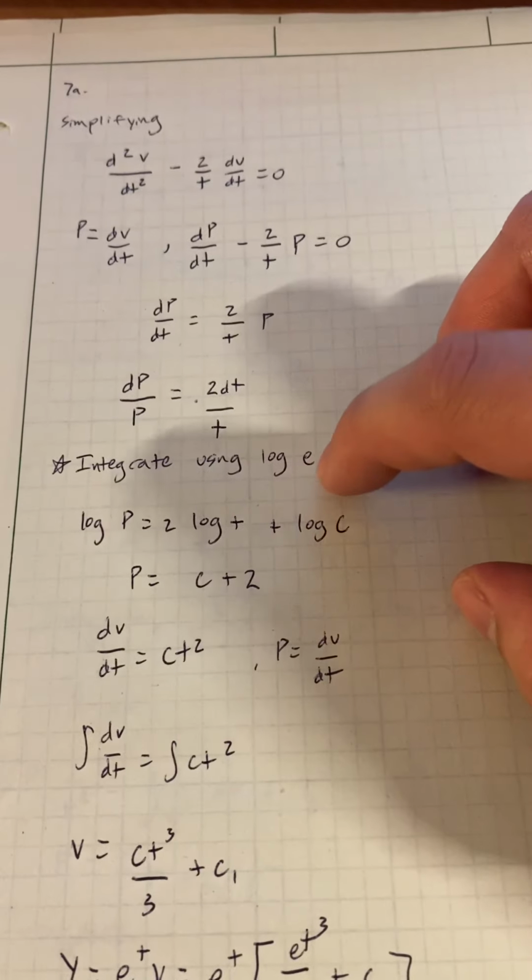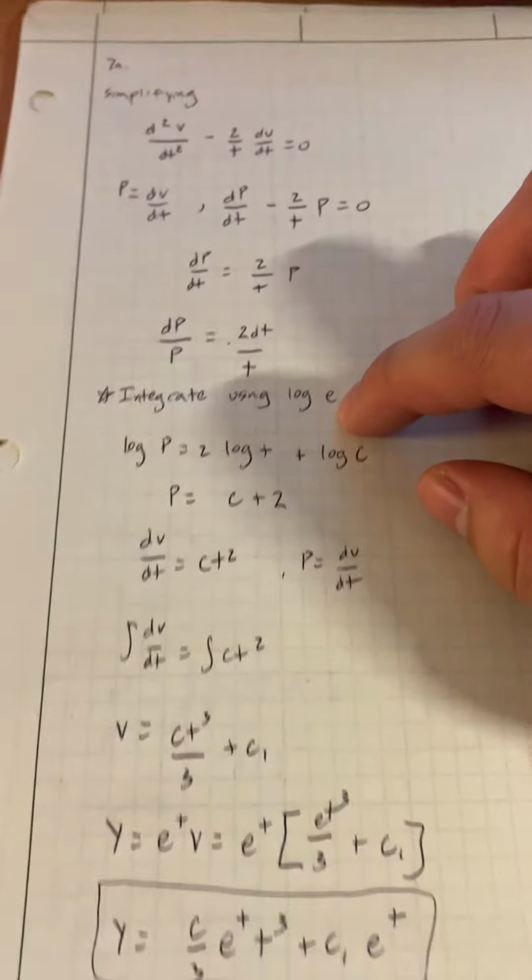Then I want to integrate using log, because we had e to the t earlier.